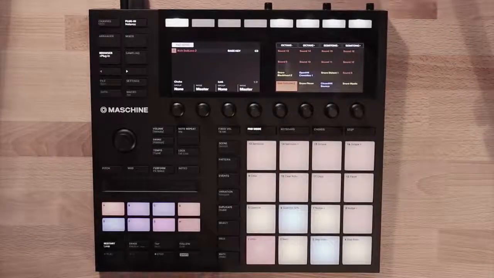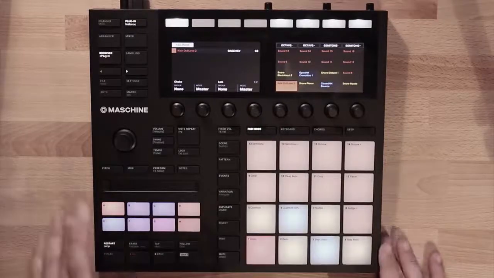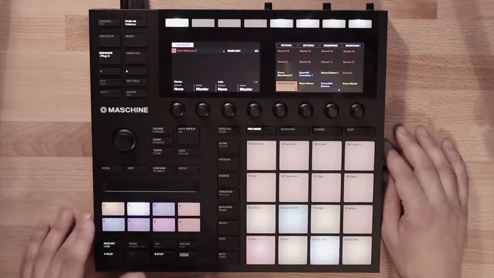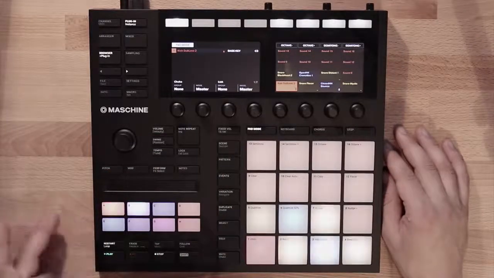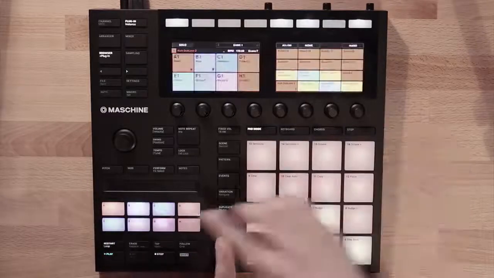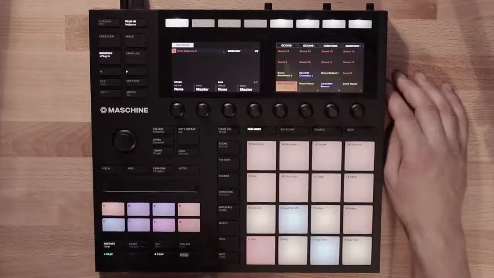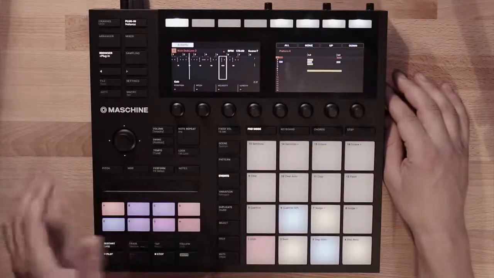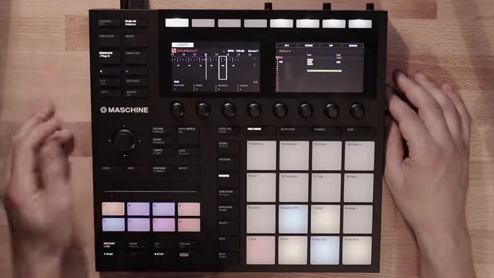So in this video, we'll take a look at how we can navigate around our patterns and our arrangements in a couple of different ways, and also navigate around parts of the software using the controller. And start by looking at, I've got some drums loaded on Group A here. If we go to my events, you can see I've got an 8-bar pattern.